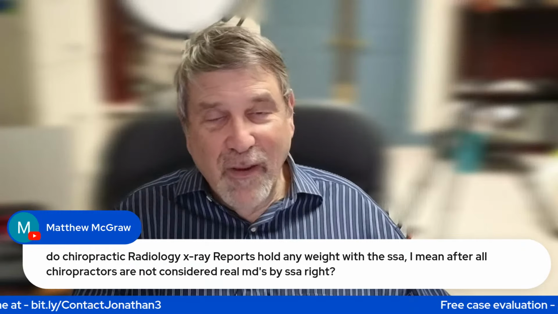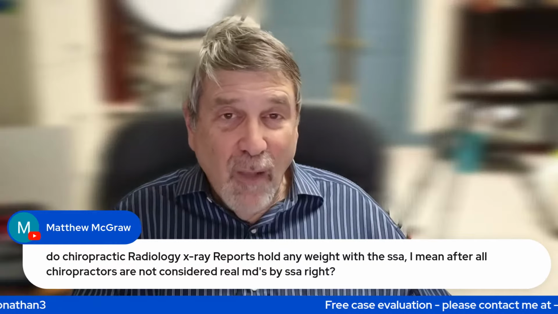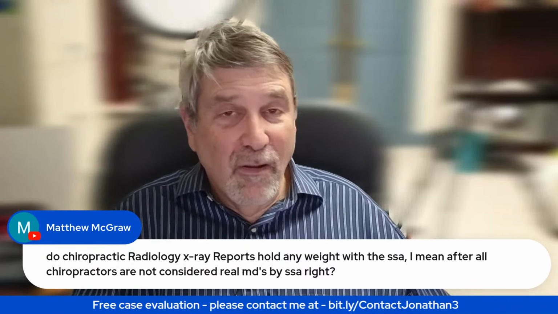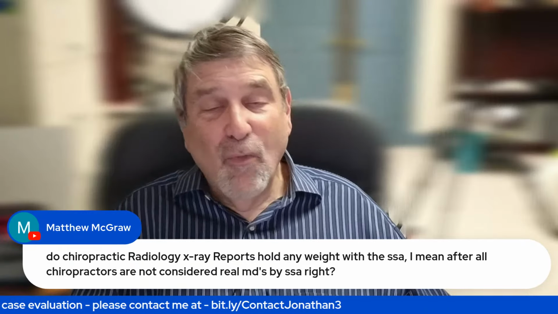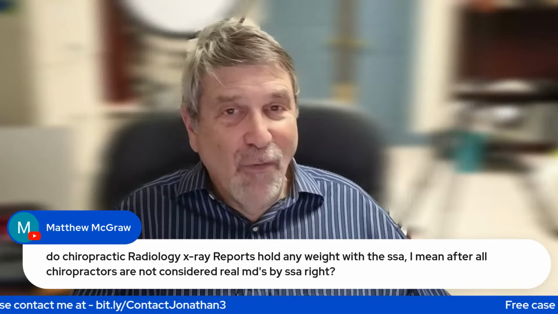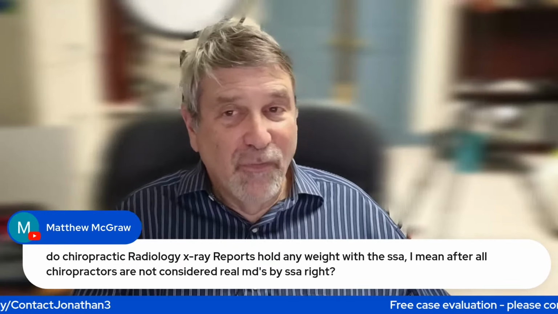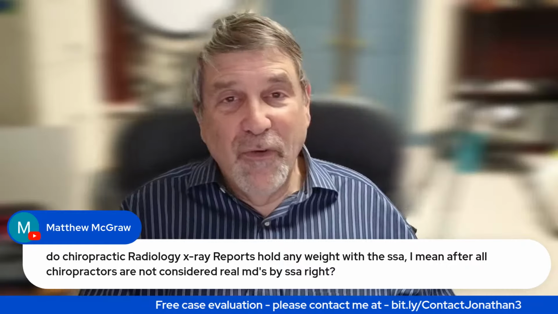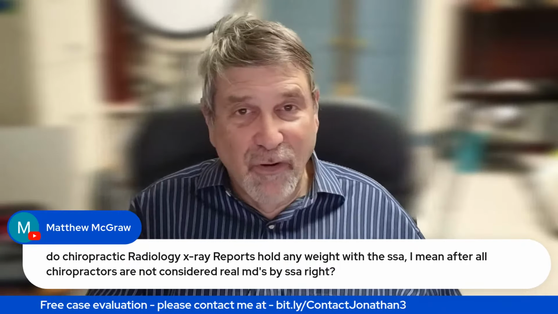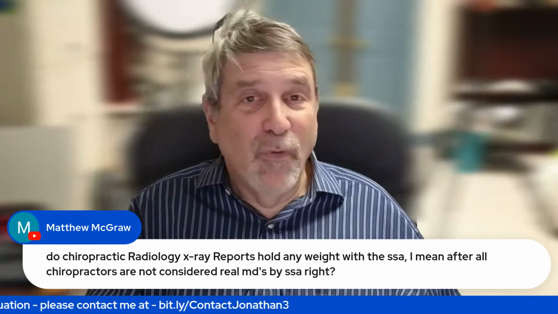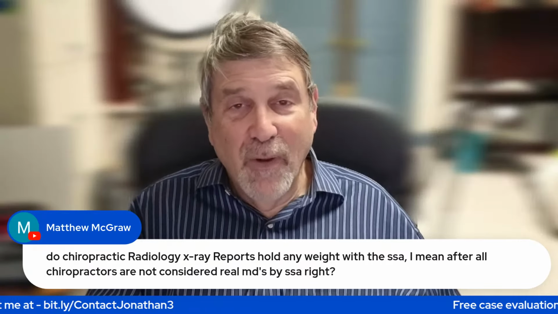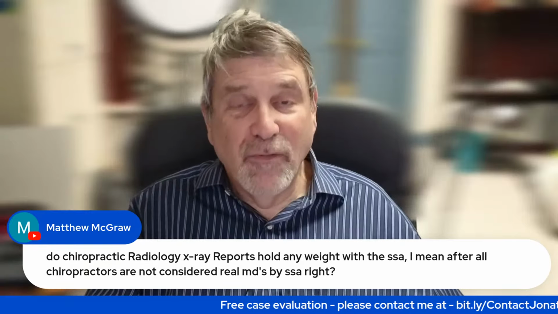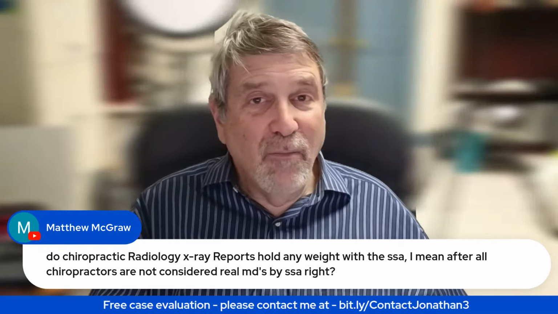The X-ray taken by the chiropractor read by a radiologist, probably better. But I think if you've got a chiropractic physician reading your X-rays and writing out an analysis of it, I don't think that's going to be given a whole lot of weight by Social Security, unfortunately. And I know a number of chiropractors who feel very put out by the fact that Social Security considers it alternative medicine. But that's what they do. And of course, the AMA, American Medical Association, is a very powerful lobby, and they don't want non-medical doctors to be given a lot of weight in proceedings.